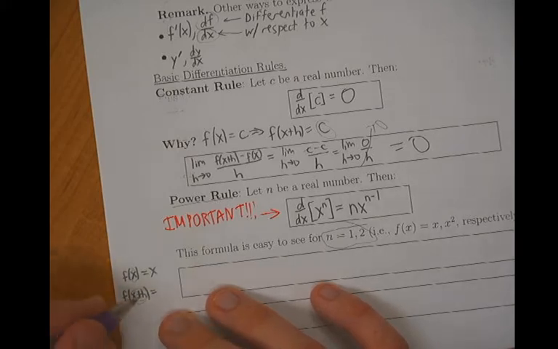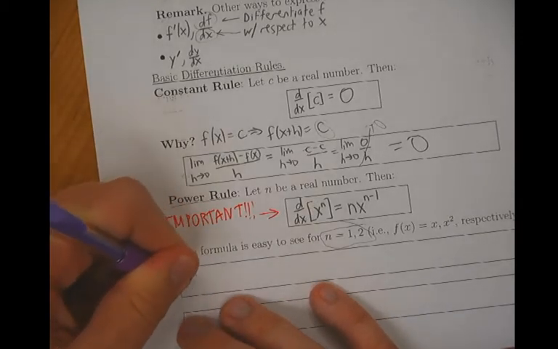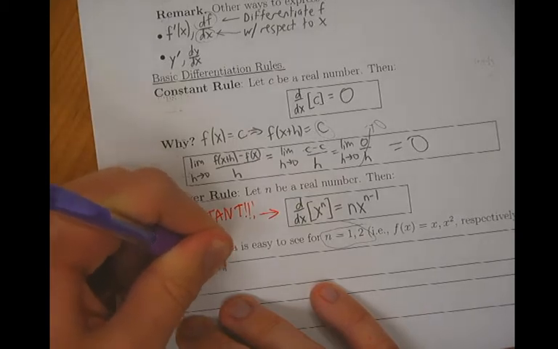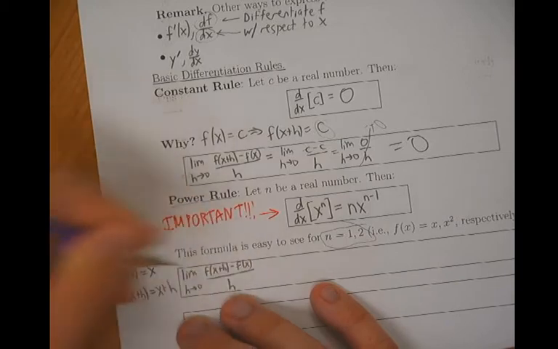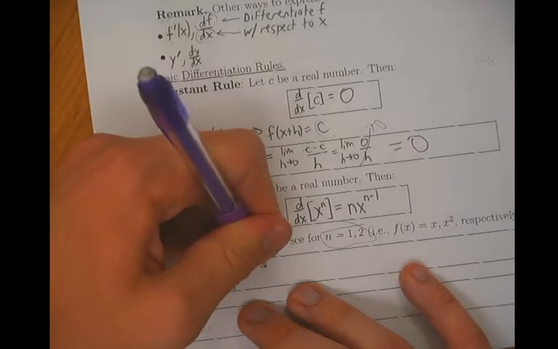So this would be x plus h. So if that's the case, limit as h approaches 0 of f of x plus h minus f of x divided by h. Well, we already have f of x and f of x plus h, so we just plug that in.